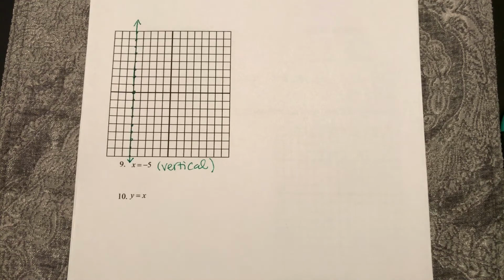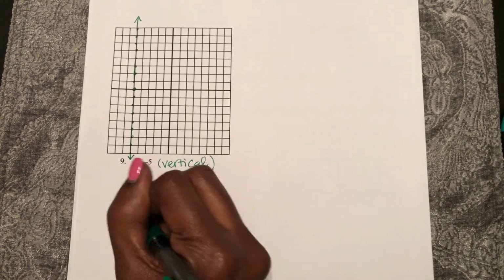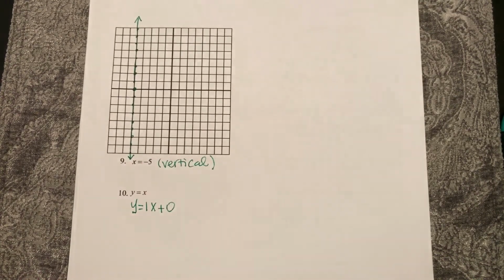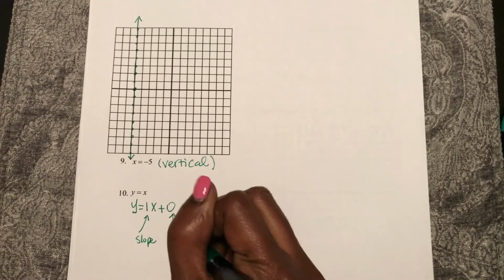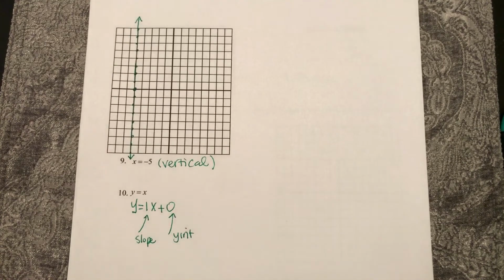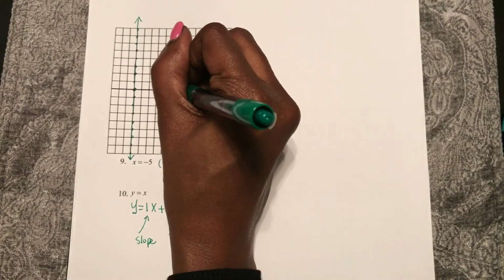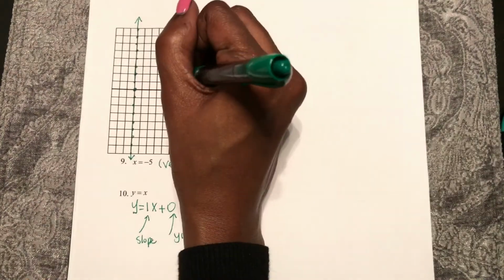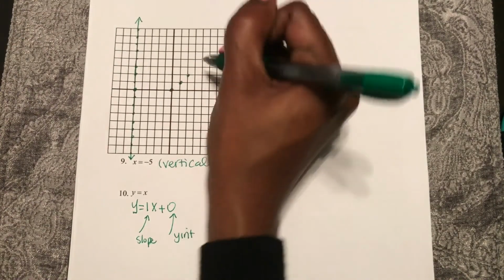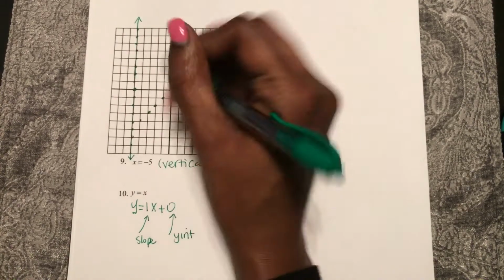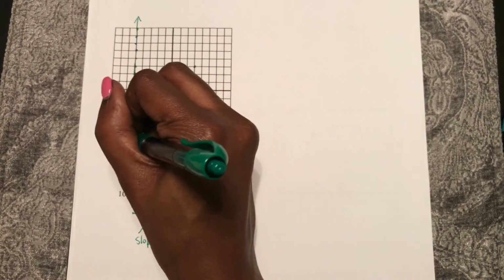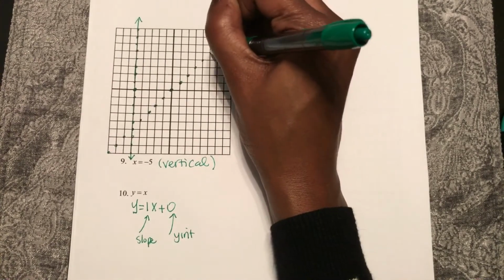Now y equals x. Let's do a quick review. That's the same as y equals 1x plus 0. Here is my slope. Here is my y-intercept. So don't forget the other shortcut methods of graphing lines that we have practiced. So I'll start at my y-intercept 0, 0, and I go up 1 over 1, up 1 over 1, up 1 over 1, and back and back and back. So here is the line y equals x.